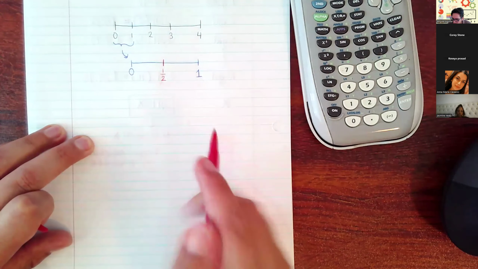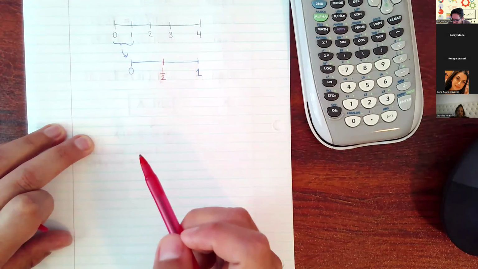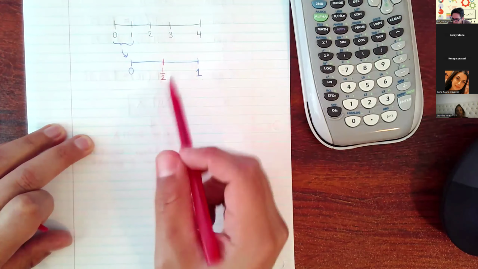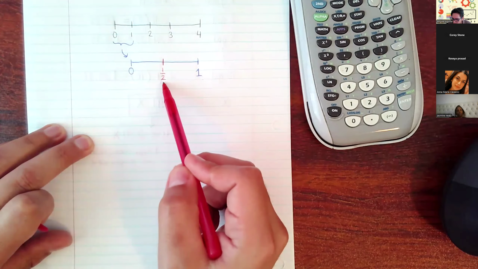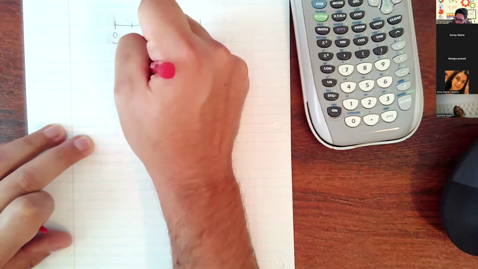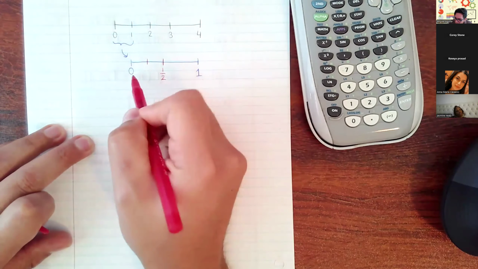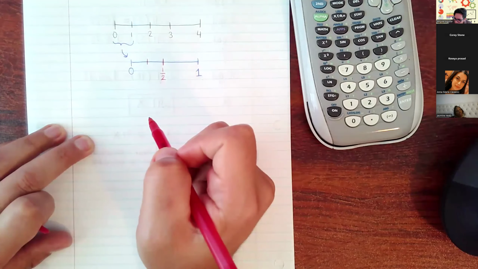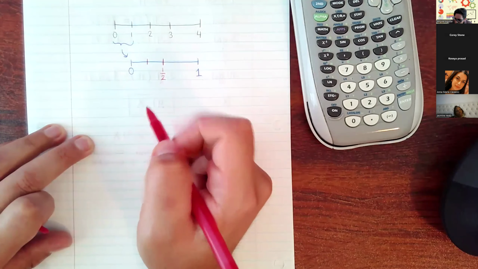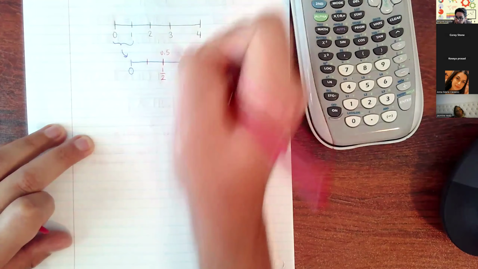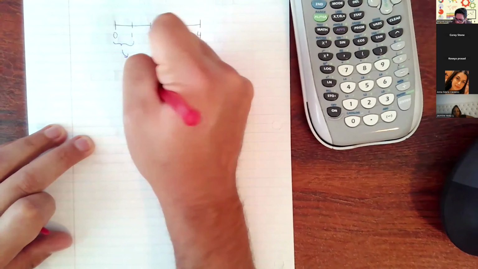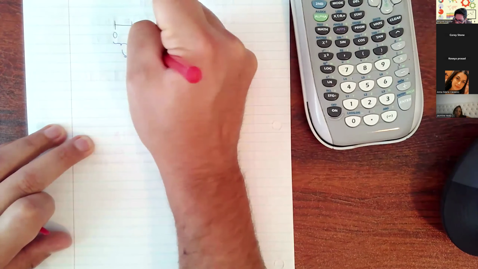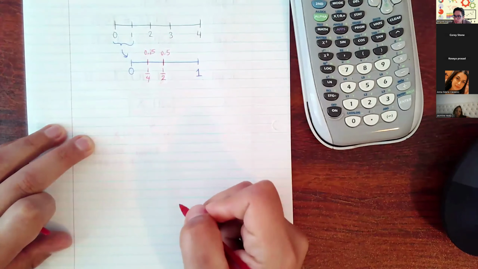So how many numbers are between 0 and 1? Well, there's one number here, there's 1/2, or 0.5. But what if I cut that in half again? What is half of 0.5? Would it be 1/4? It would be 1 over 4, or you might call it a quarter. 0.25 is a quarter.